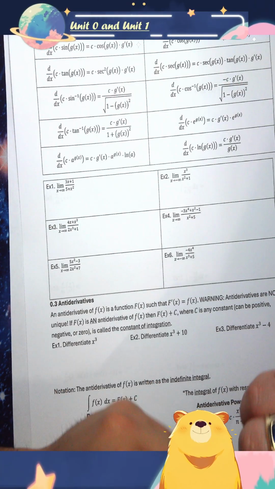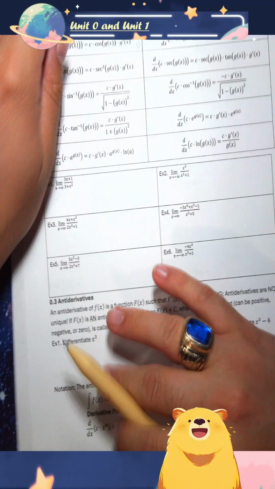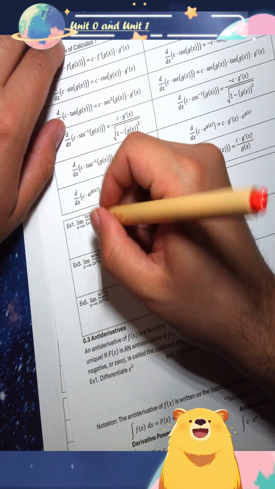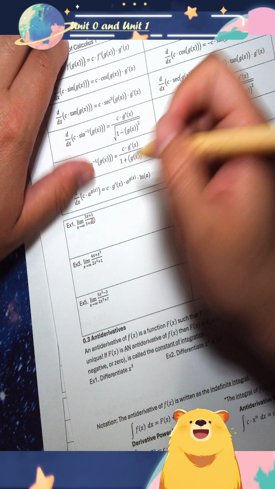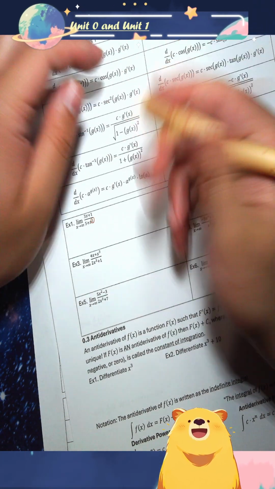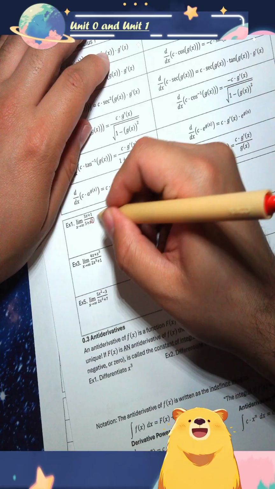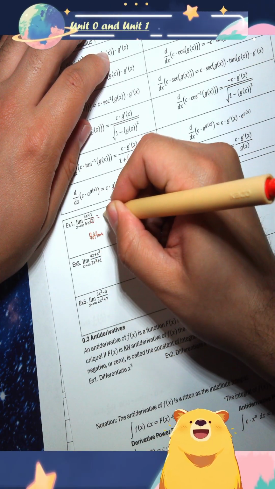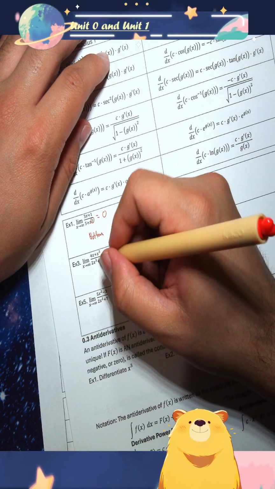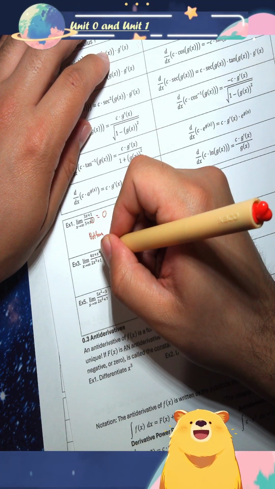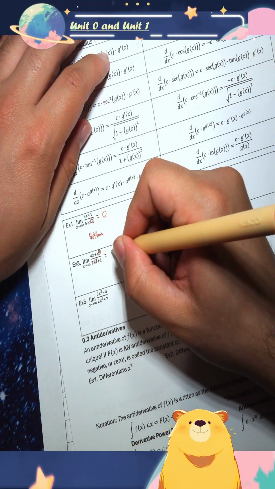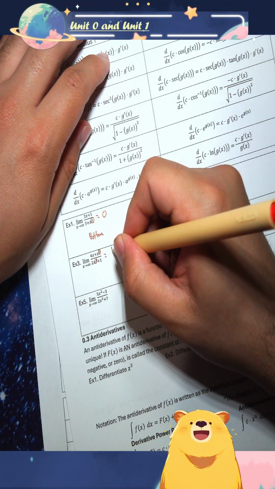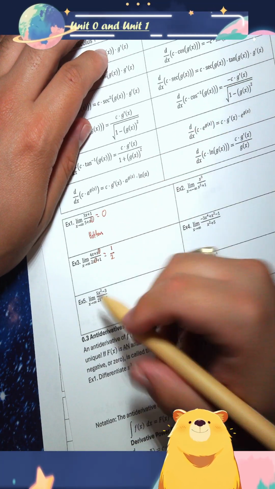Okay, let's do some quick limits. So here we see that 2 is greater than 1, and it's in the bottom, so that means it's going to be bottom heavy. That's going to be 0 as our limit. For here, we see that those two are balanced, they're both 3. So that means it's just going to be a ratio of the coefficients, 1 over 2.